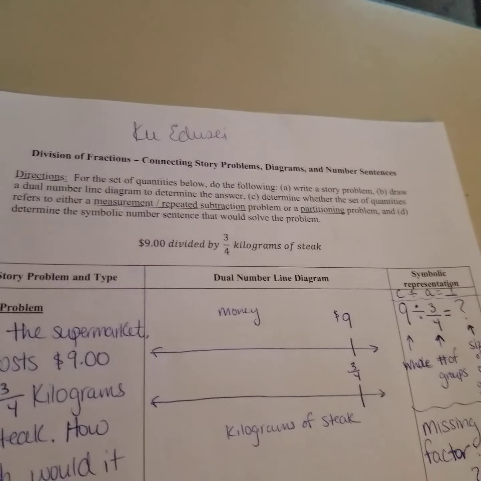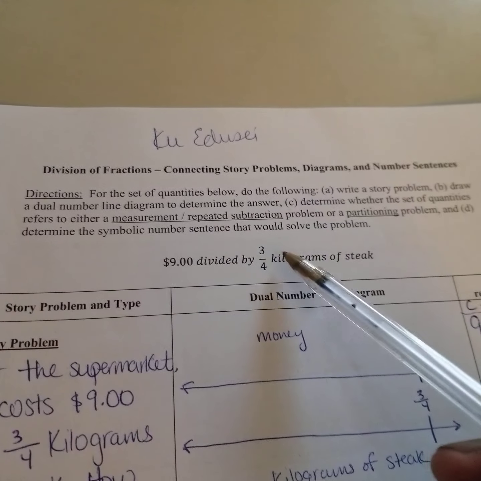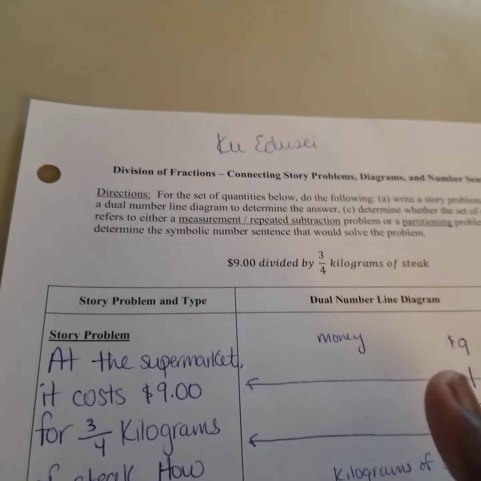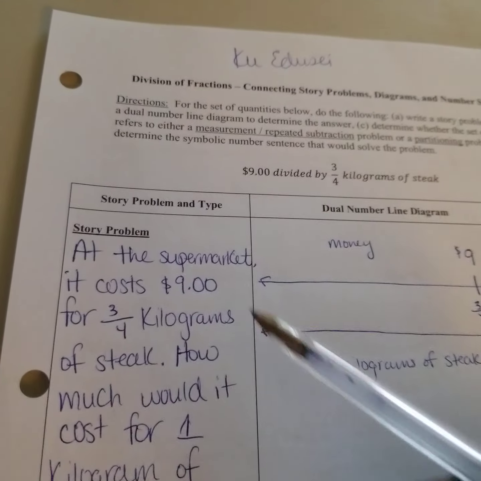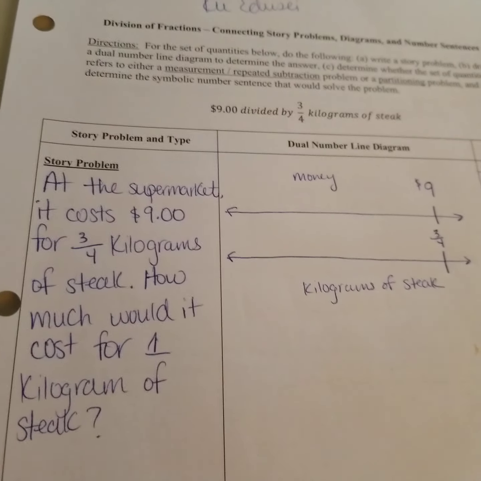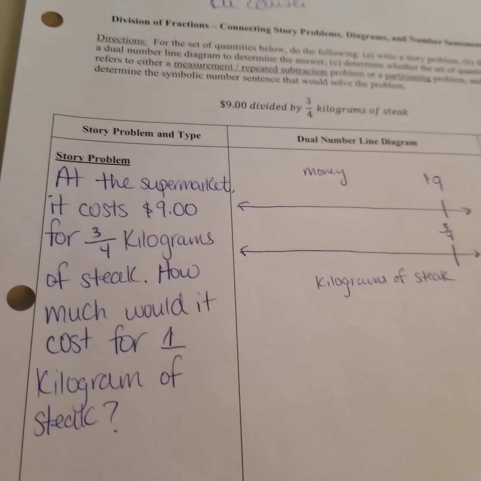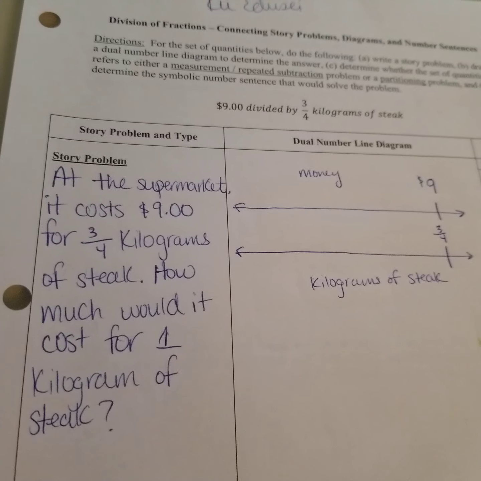Last but not least, we have $9 divided by 3/4 kilograms of steak. Here's a sample problem. At the supermarket, it costs $9 for 3/4 kilograms of steak. How much would it cost for 1 kilogram of steak?